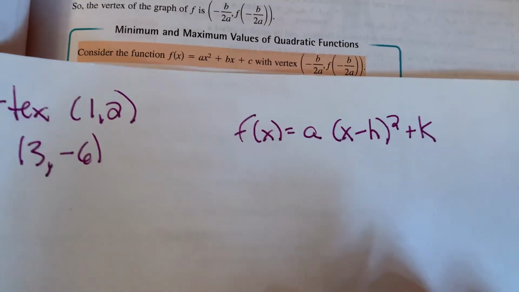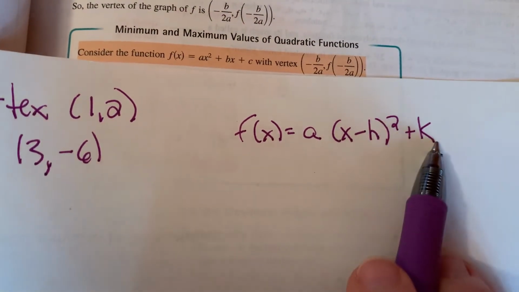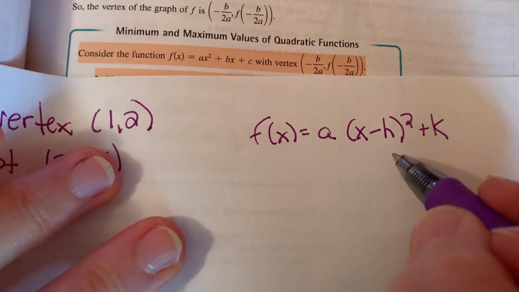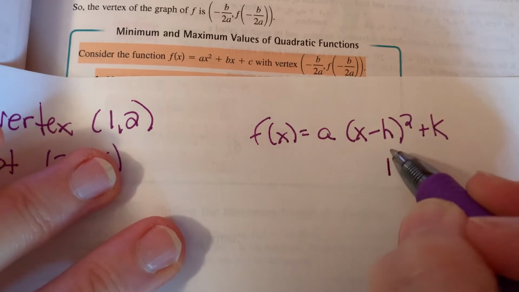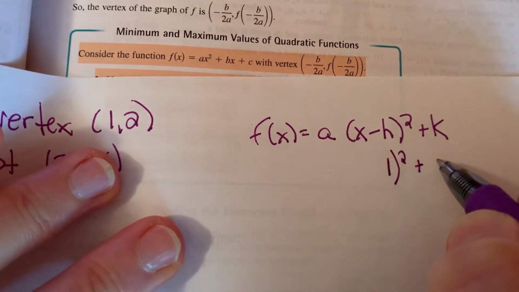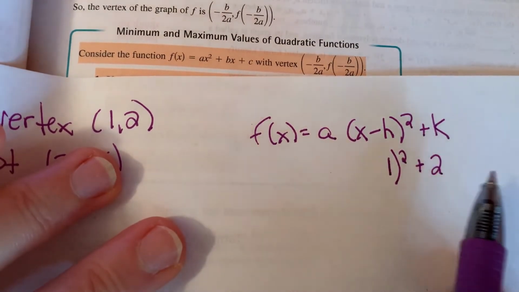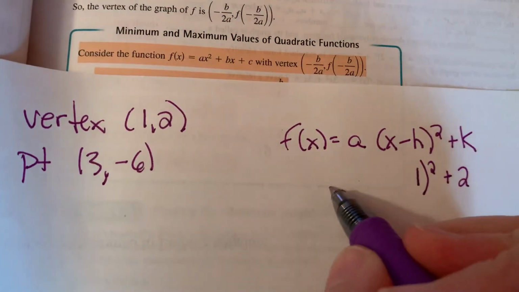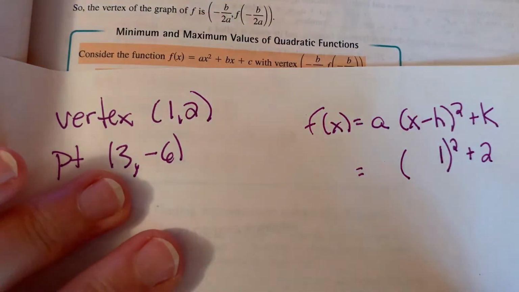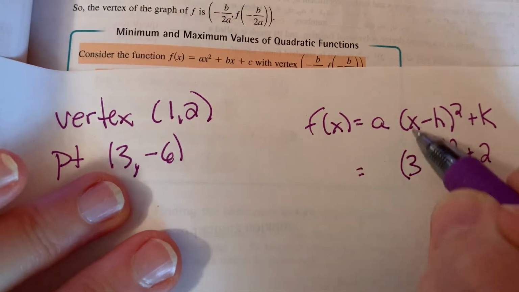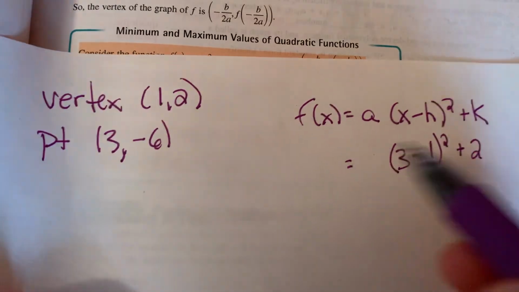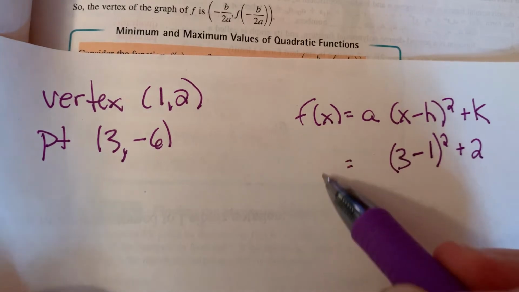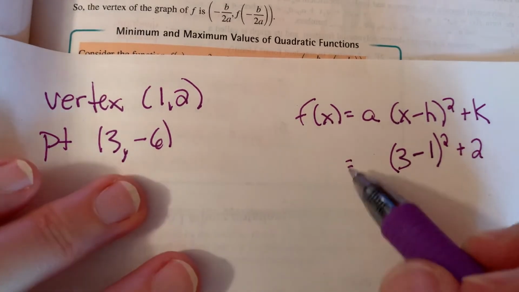All right, so the great thing about standard form is this h and k are the vertex. So I know the vertex is 1, 2, so I can substitute in a 1 where the h is, and I can substitute a 2 in where the k is. They also gave me a point, so this is x and y. So I can substitute in x equals 3 where the x is, and remember y is the same as f of x. So f of x I can replace with this y value.